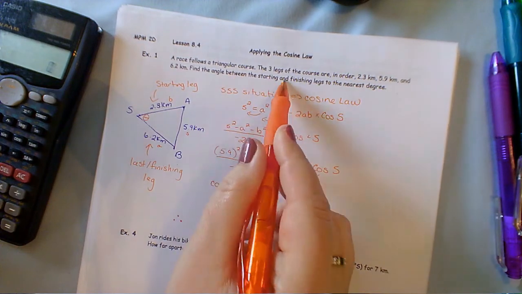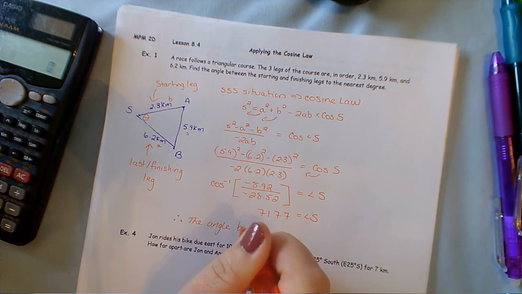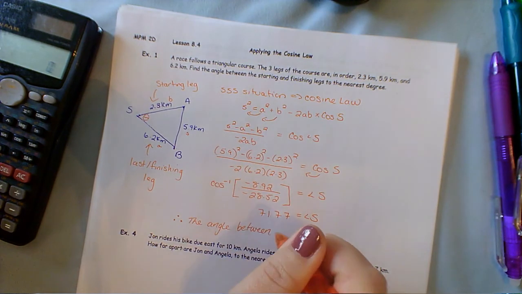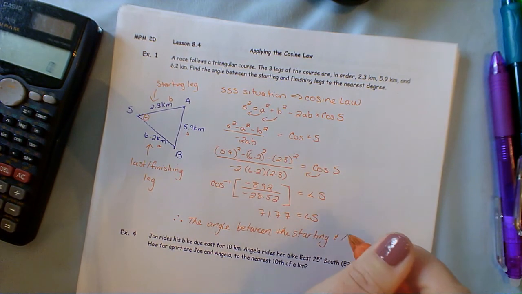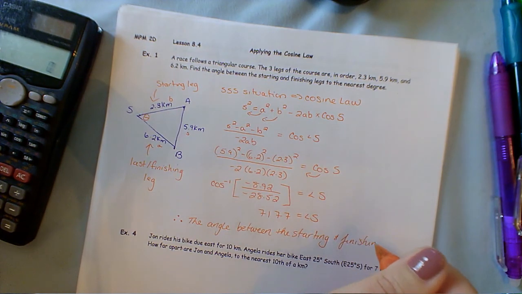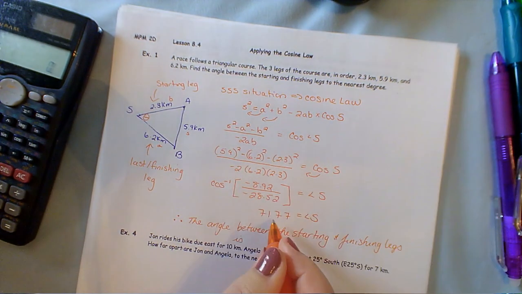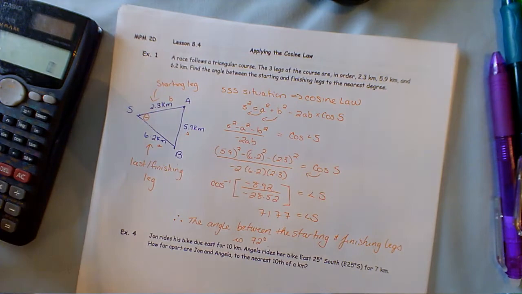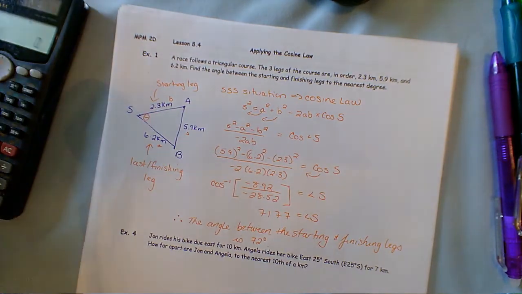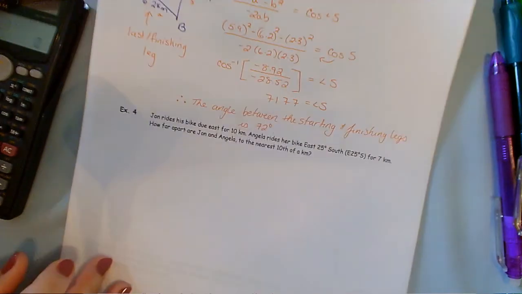Therefore, the angle between the starting and finishing legs is, and then you read what does it want? Nearest degree, 71.77 becomes 72 degrees. Right? No decimal places. And we are done. It didn't ask us for any of the others, so we can move on.